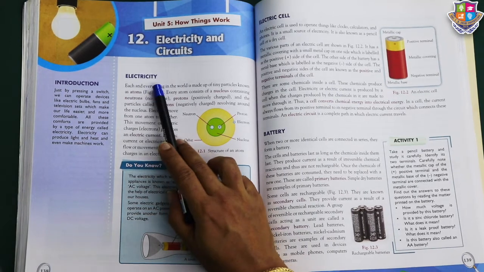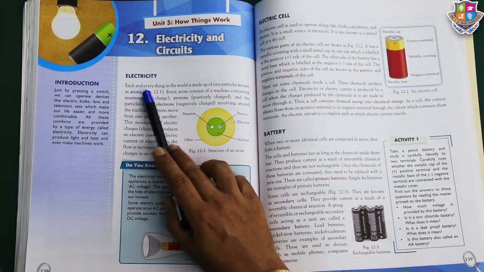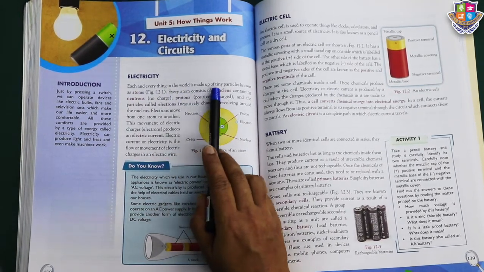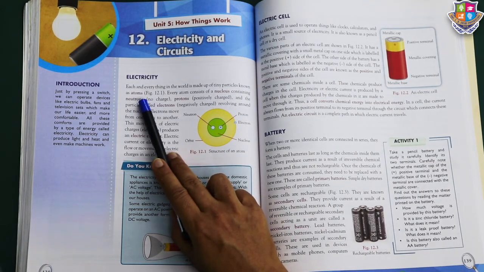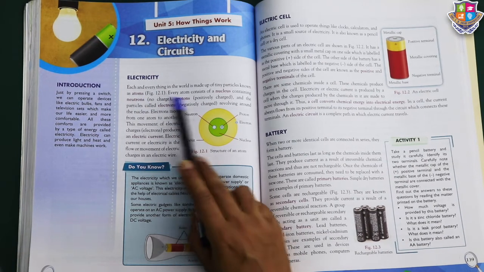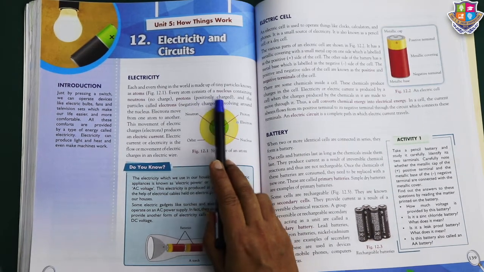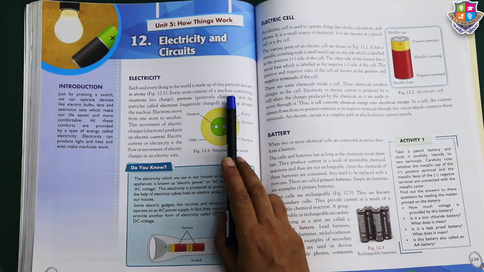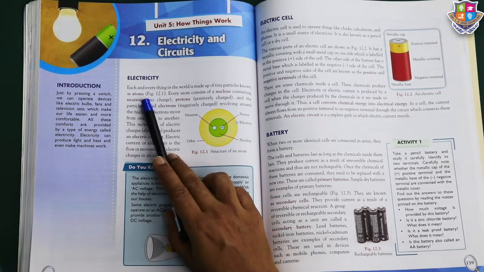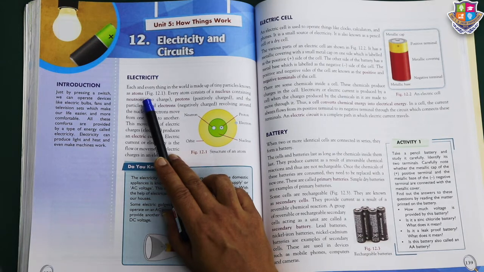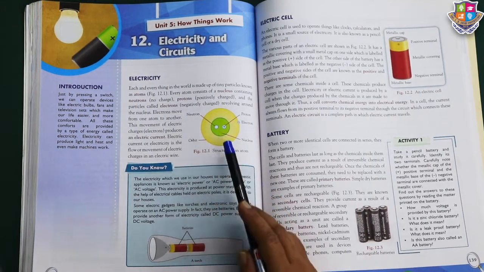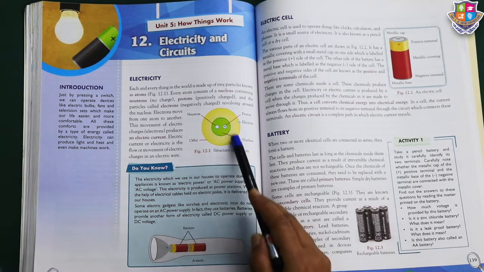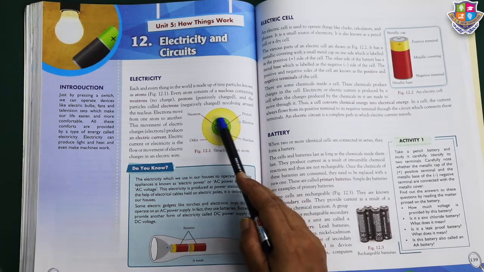Now let us go through what it is. Each and everything in the world is made up of tiny particles known as atoms. Okay children, everything, it is the smallest unit. It is the atom. Every atom consists of a nucleus. जैसे हमारी बॉडी में cells होते हैं, ऐसे बाकी सब चीजों में every tiny particle there is atom. It has a nucleus. See in this diagram, it has a nucleus.